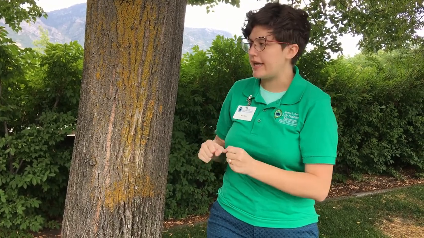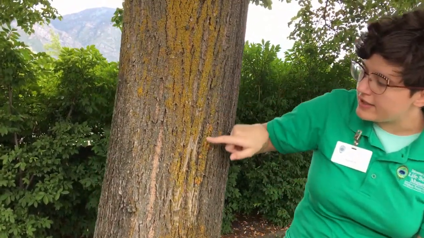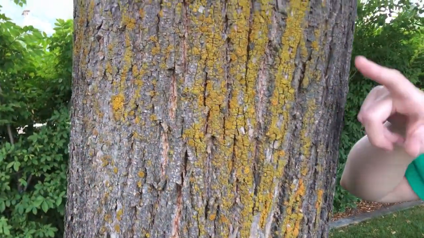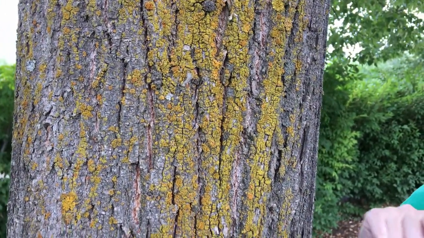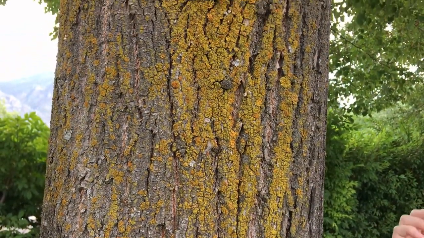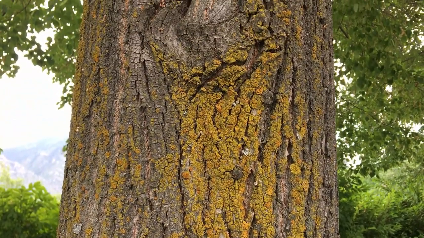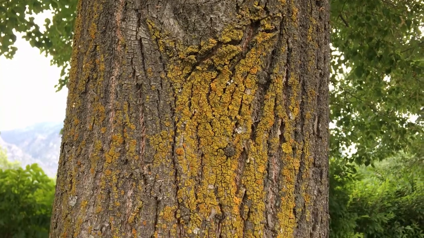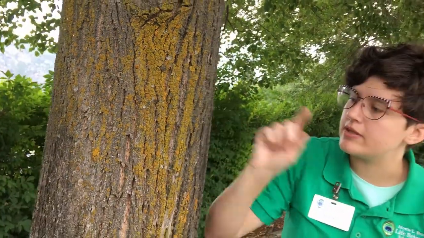So we have some lichens. They come in a couple of different forms, and we're going to get to see some of those forms today as we're looking. Our first one here, the yellow and orange, is the crustose form, which is easy to remember because it looks like a crust on this tree. You'll get to see them on lots of different kinds of trees, on rocks, on things like that.